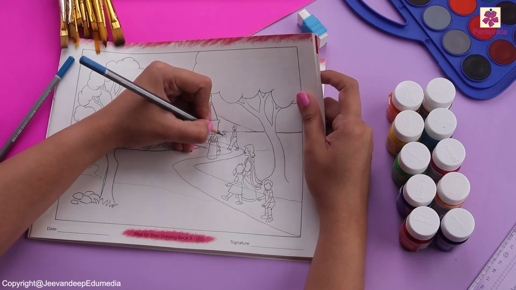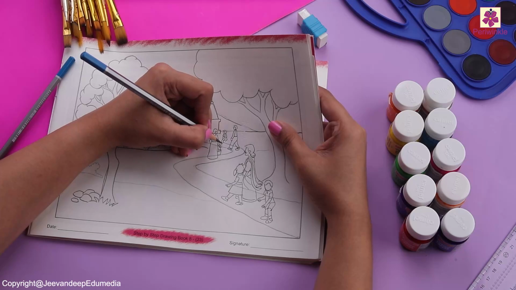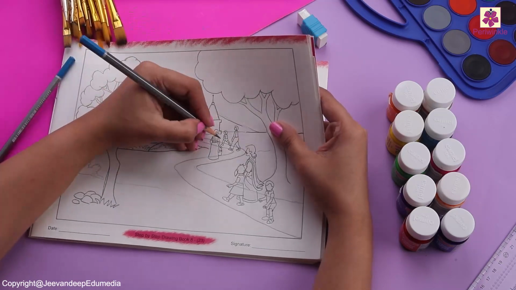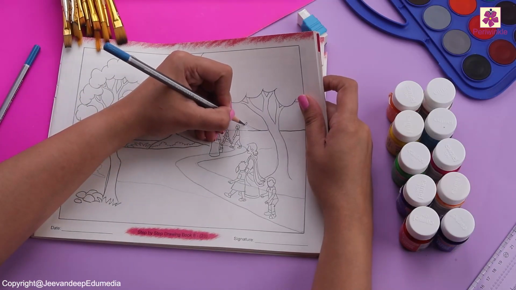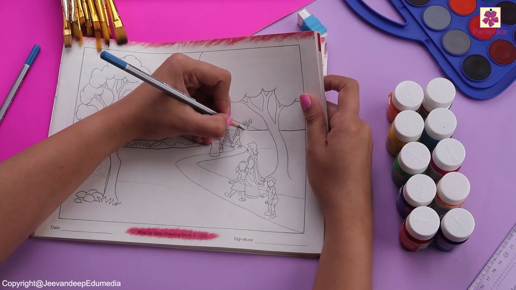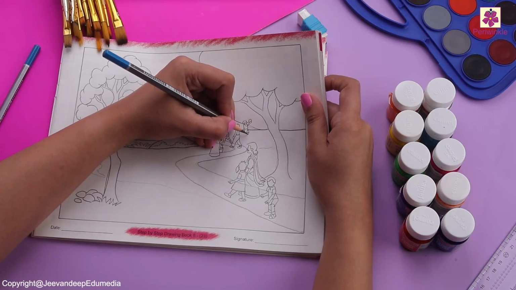Let's go ahead and make these small details in the drawing. Let's show them doing the action of walking. That's lovely. Finally, let's make this man here. Oh well, yes, it seems like a small boy playing with a ball. So, let's make that. Go very slow while making it.